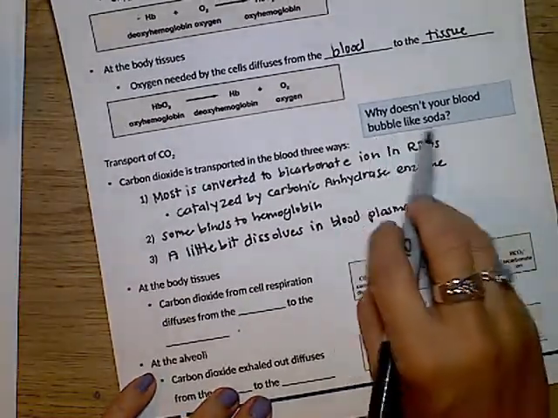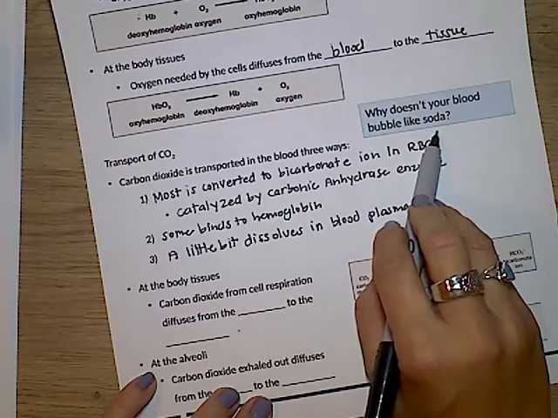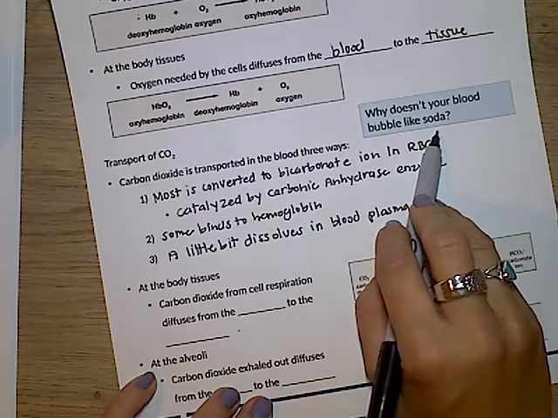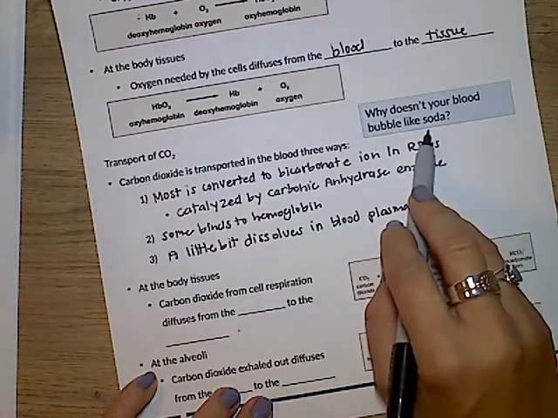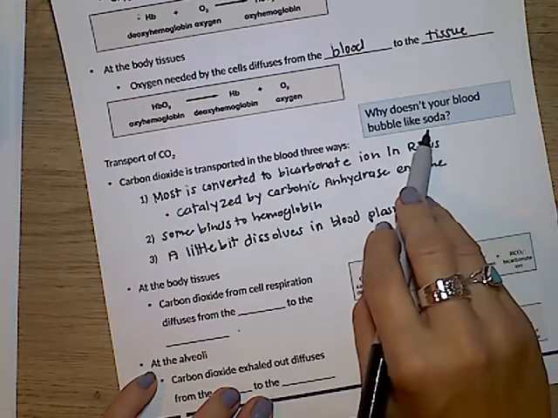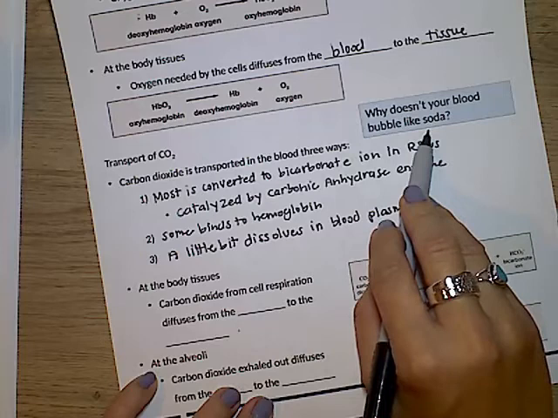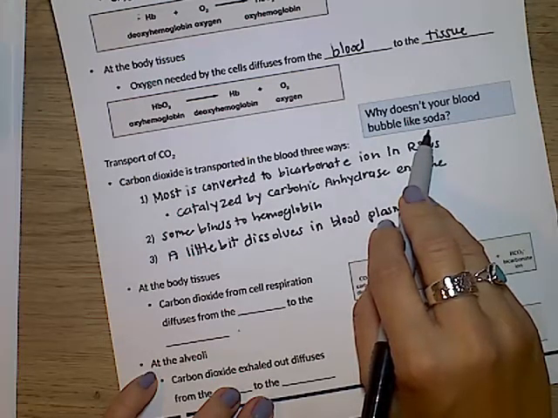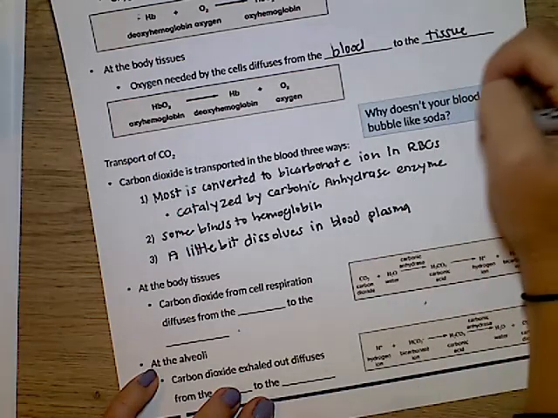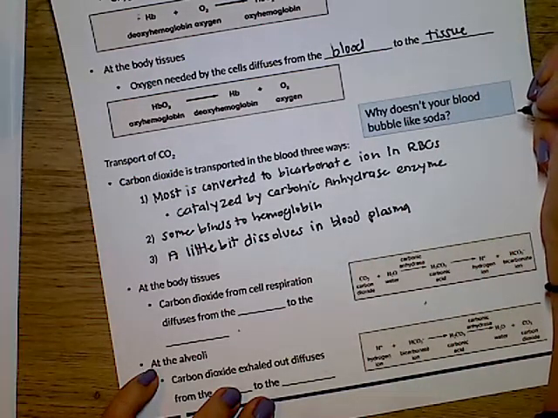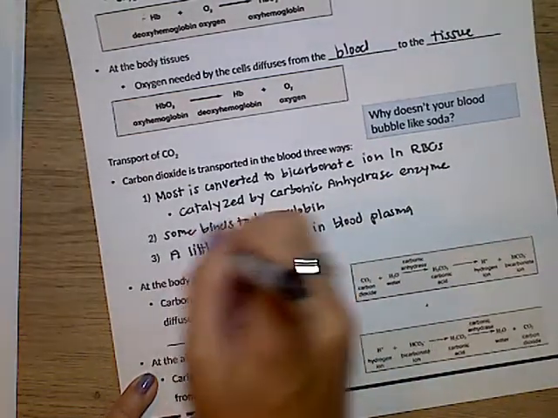So why doesn't your blood bubble like soda? Soda has carbon dioxide in it, which is what makes it fizzy. Your blood at times is full of carbon dioxide, so why isn't it bubbly? Thank goodness it's not, because I think we'd have a lot more vampire type situations, like, I'm just picturing a really thick, dirty Dr Pepper if your blood was bubbly. I don't know. But if any more CO2 was dissolved in the plasma, the blood would bubble like soda. But luckily, it's just a little bit that dissolves there.